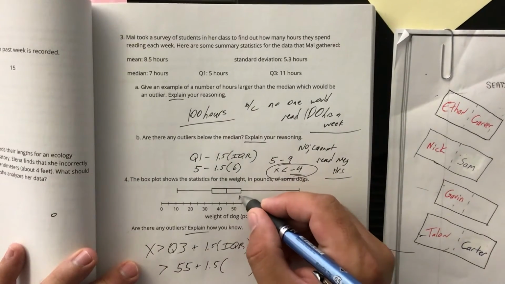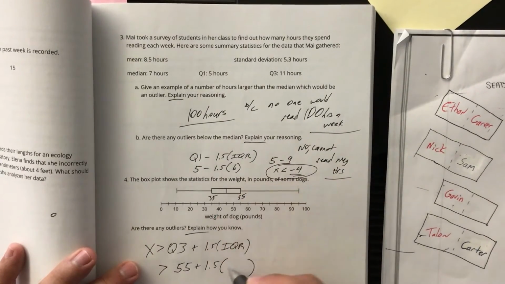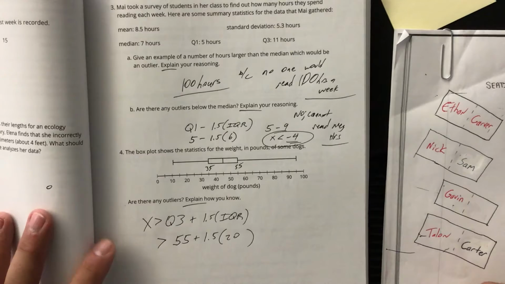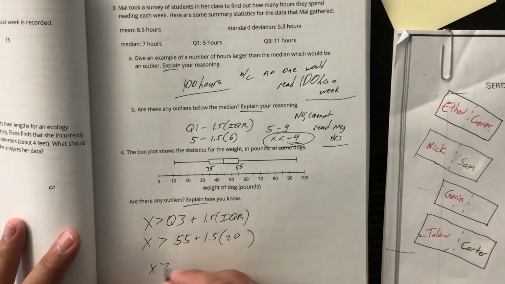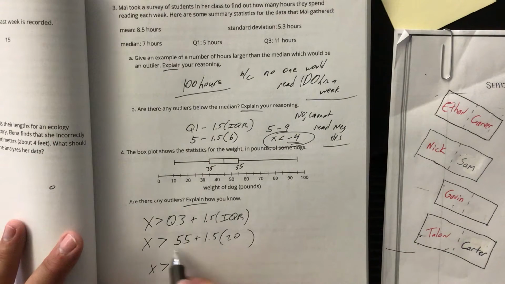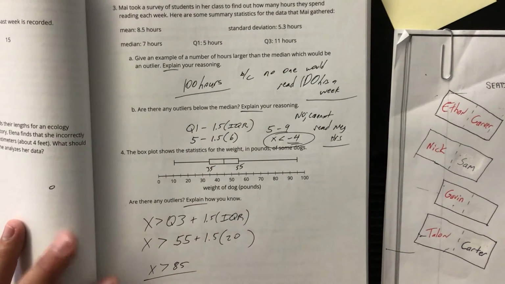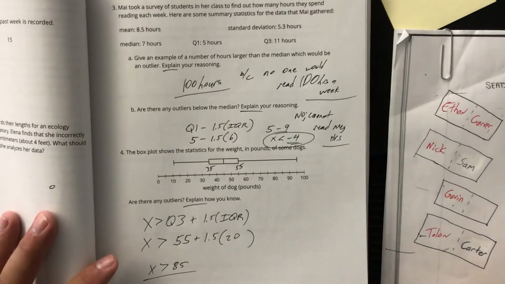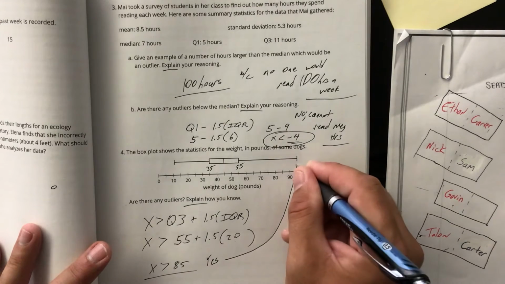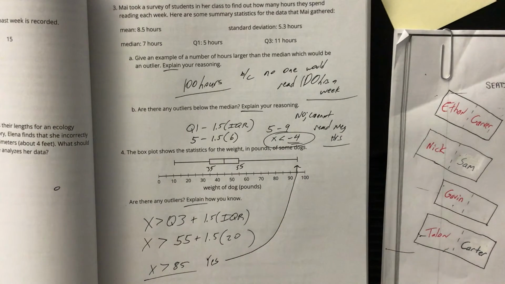IQR would be 55 minus 35 would be 20. So do we have any number greater than, what's 1.5 times 20? 30. 55 plus 30? 85. Do we have any number bigger than 85? If you answer yes, it's an outlier. So that one certainly would be.